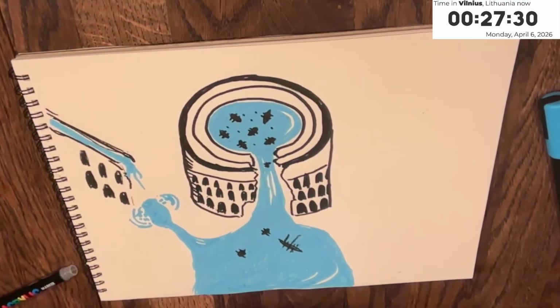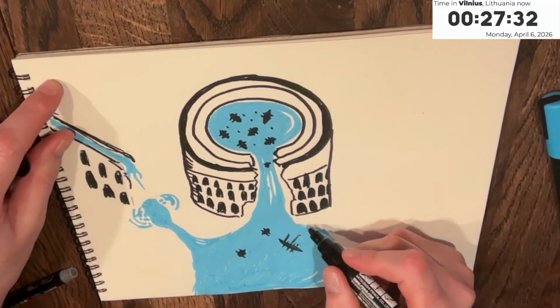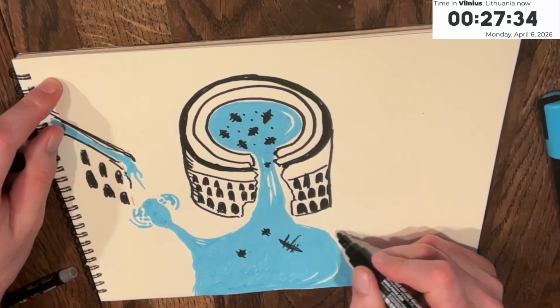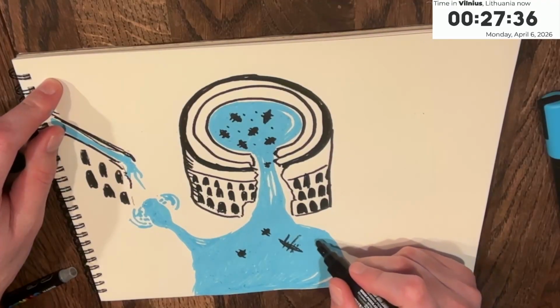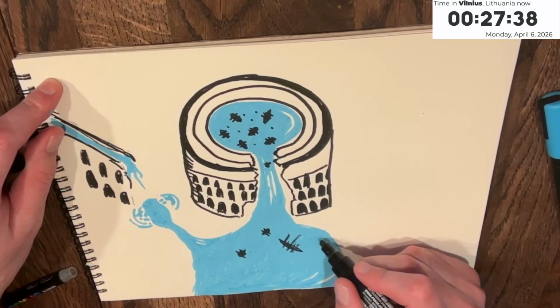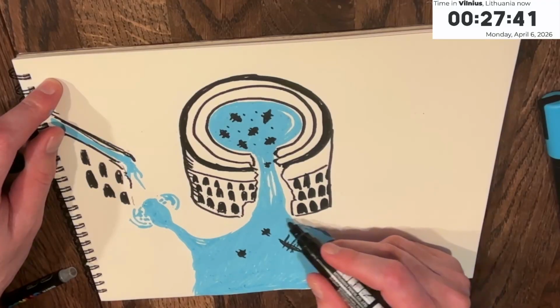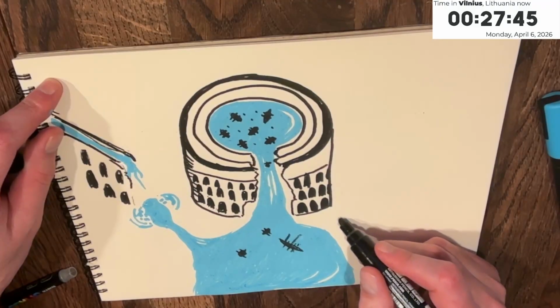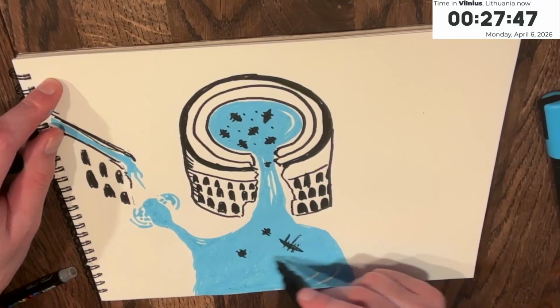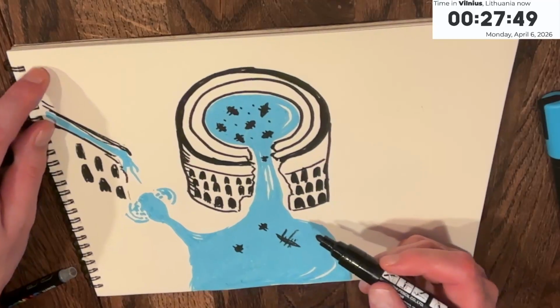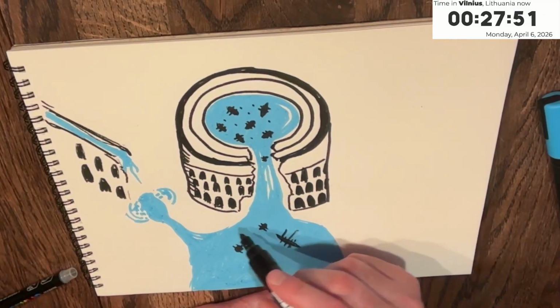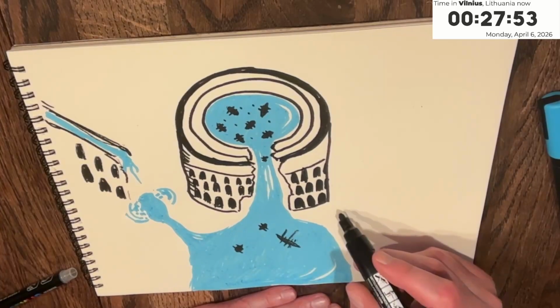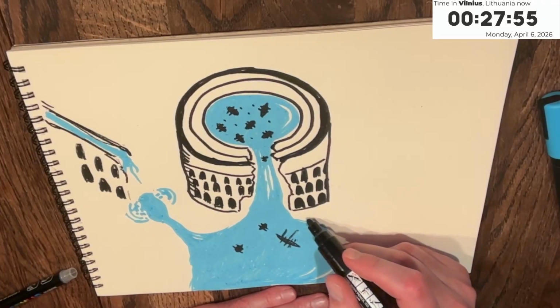You know what? I want to do the piece of Colosseum that fell off also, because that makes sense. It rolled to the side here. I don't know, it doesn't fit here. I have the boats here, so I have to put the Colosseum part somewhere else.